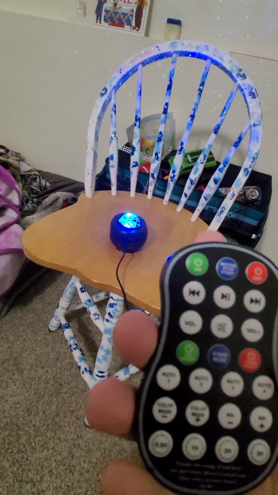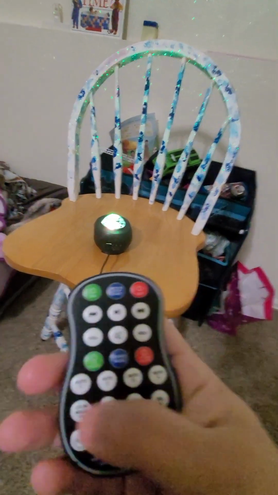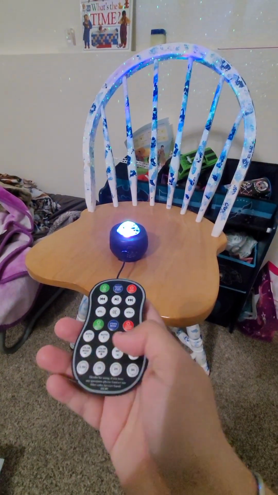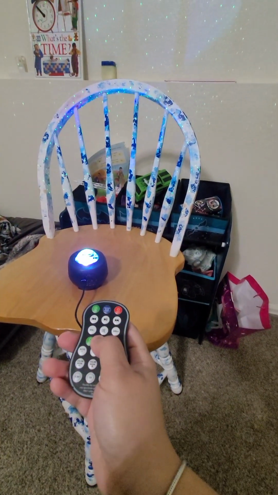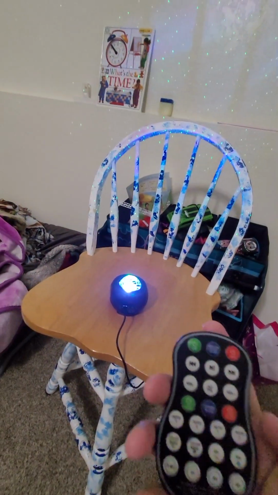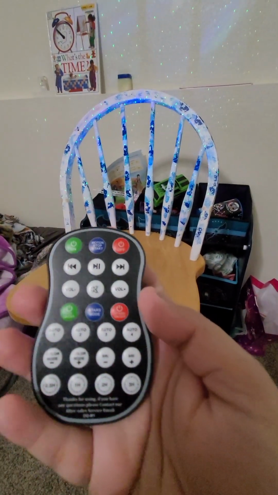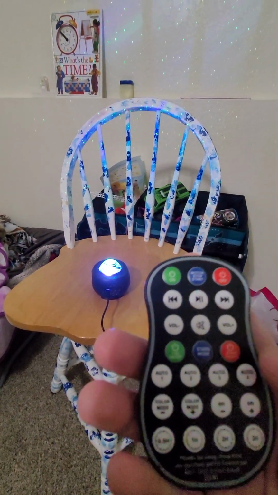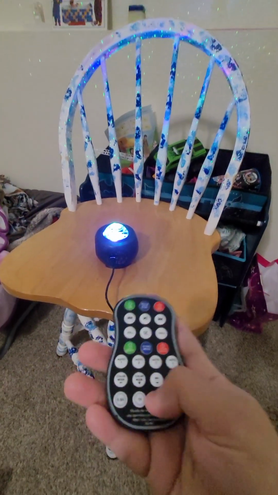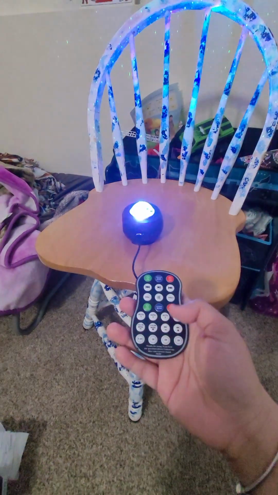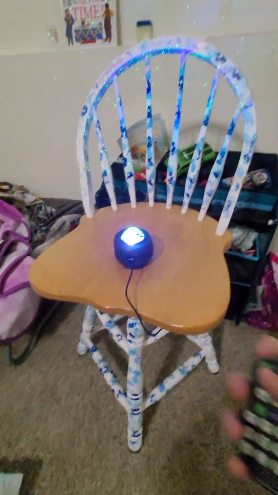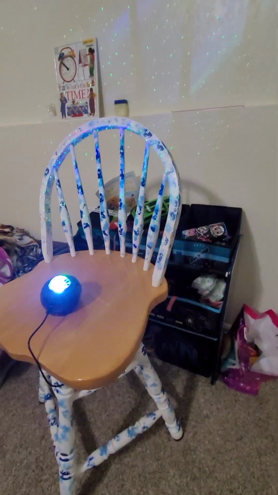Okay, let's turn the light on so I can see the functions. So what does it say here? Brightness, color mode, stars mode. And let's set the timer to 2 hours. Alright, let's turn it off again.